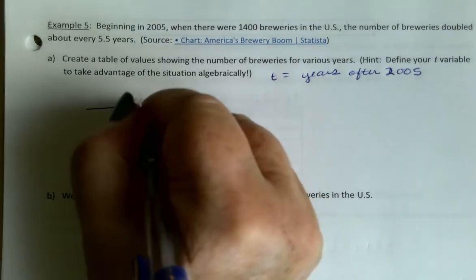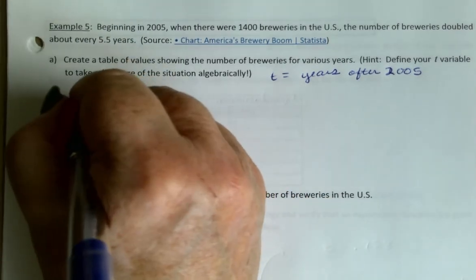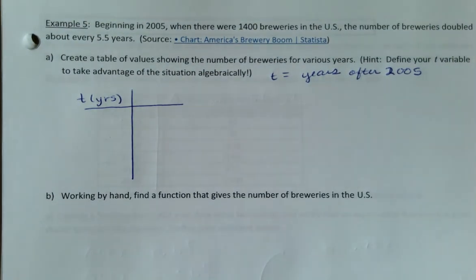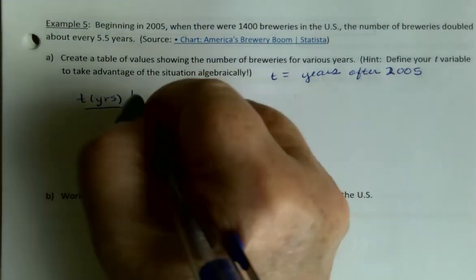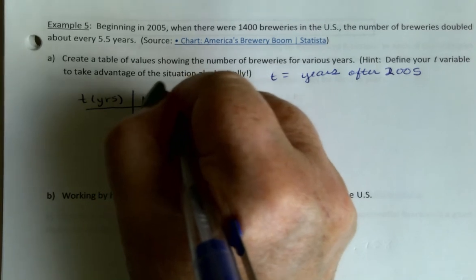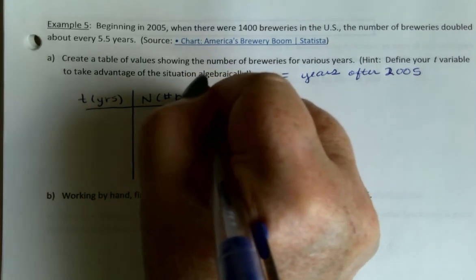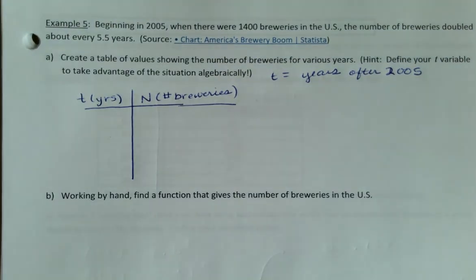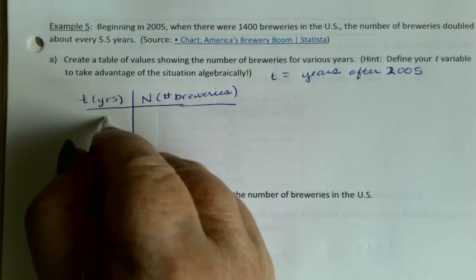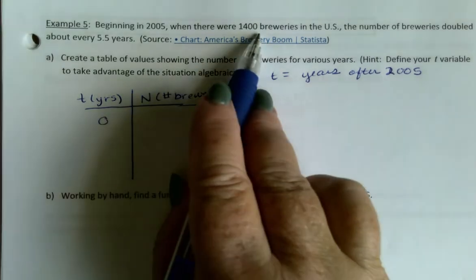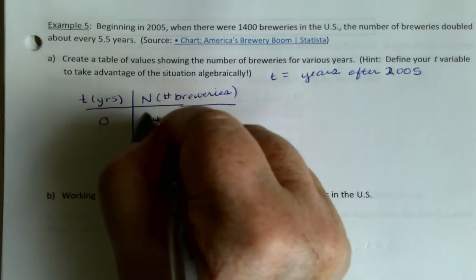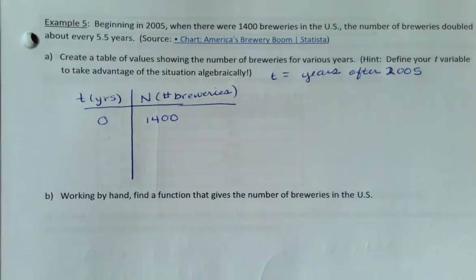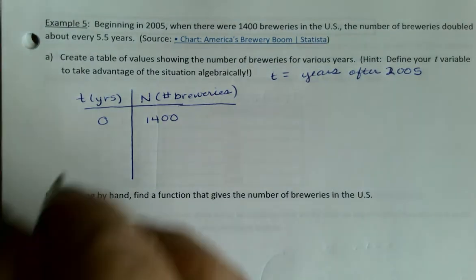All right, so let's make a table here. T again is years. We've already said that's after 2005. And I'm going to go N for the number of breweries. In 2005, which would be the year 0, we knew there were 1,400. This is doubling every 5.5 years.